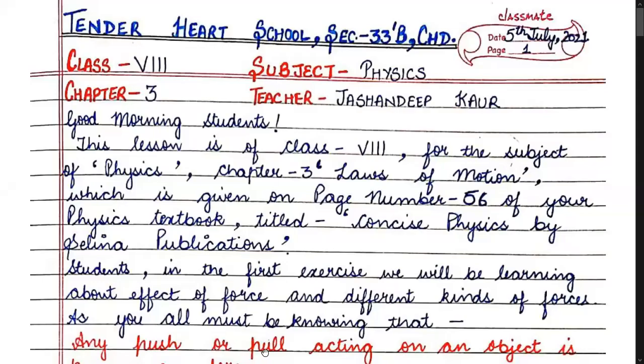Good morning, students. This lesson is for class 8th, subject physics. Chapter 3, Laws of Motion, which is given on page number 56 of your physics textbook titled Concise Physics by Selina Publications. Children, in the first exercise, we will be learning about the effect of force and different kinds of forces.